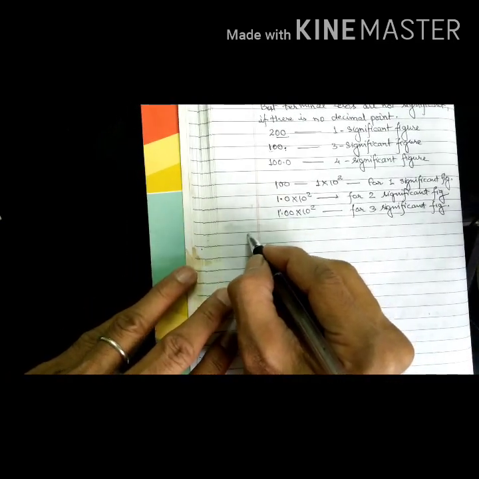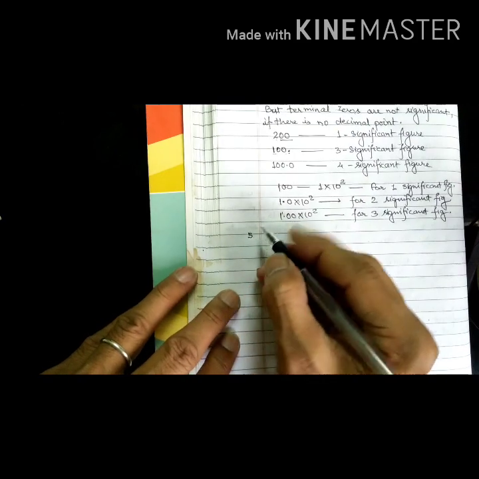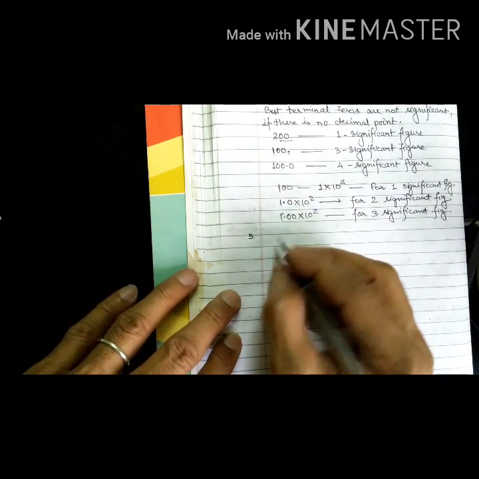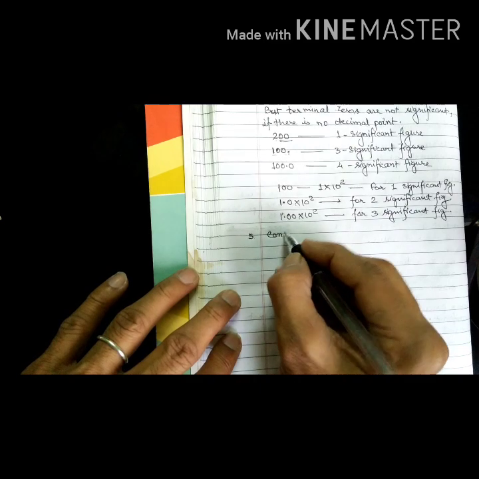Now the next point is counting number of objects.